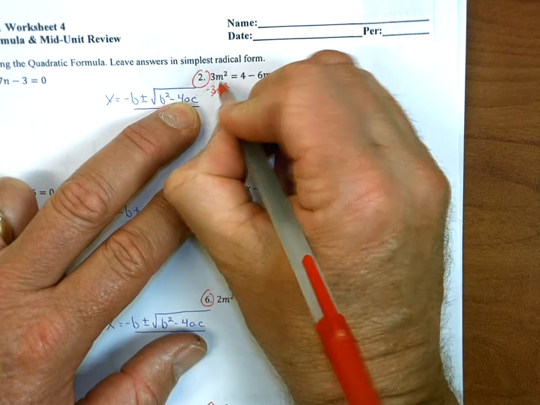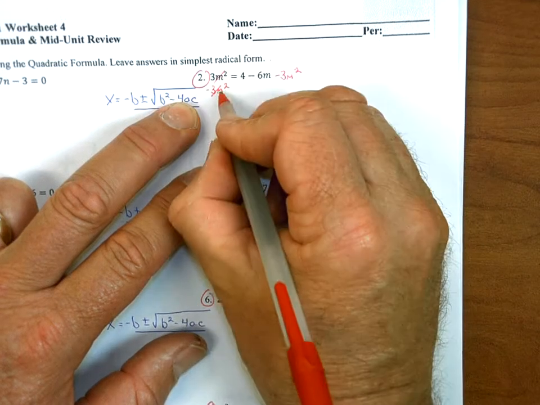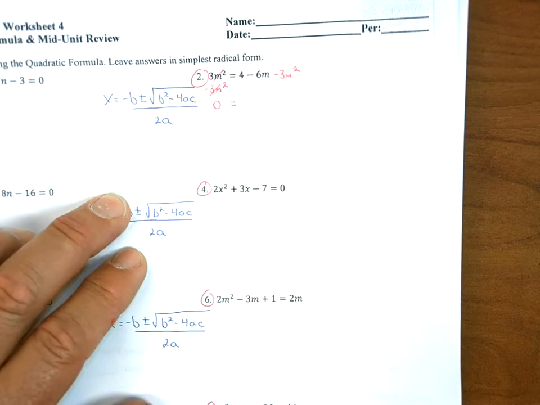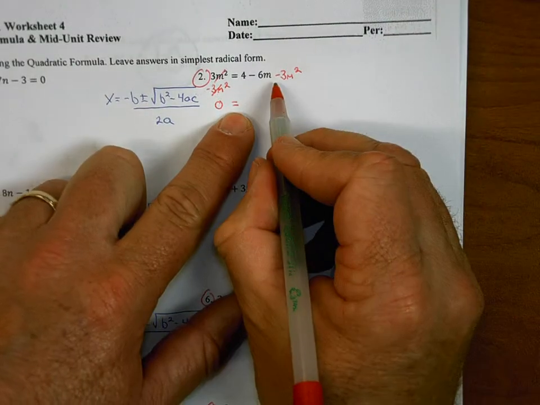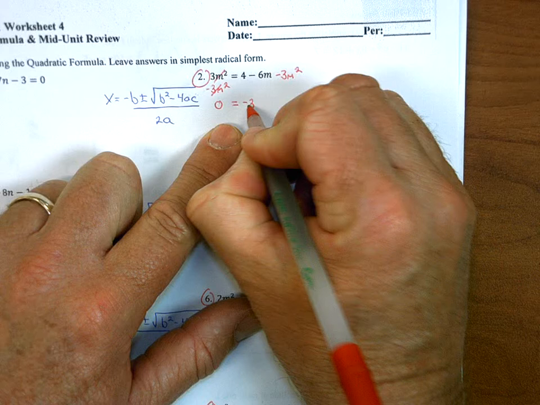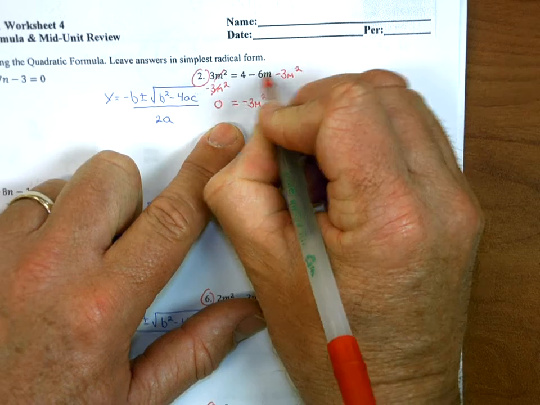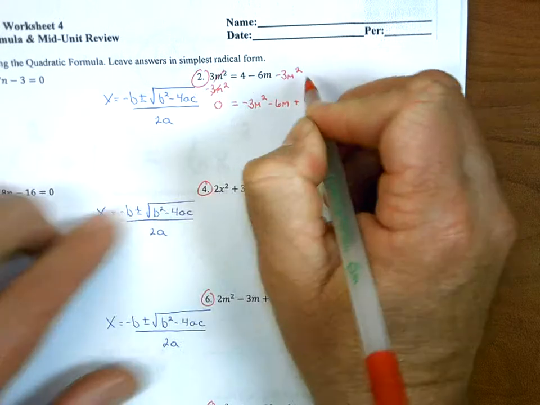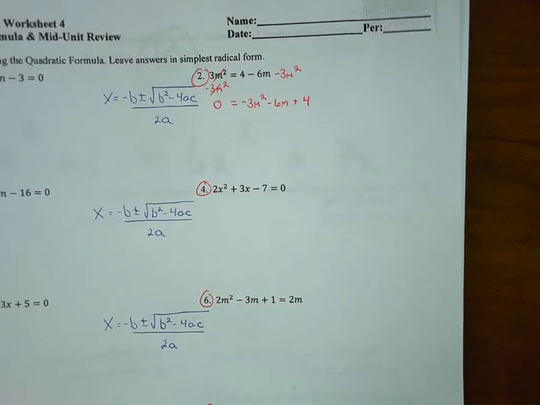Why am I going to do that? Well, because those 3m squareds will cancel out, and then I will have a problem now that is equal to 0. Okay, and then I'm just going to write this problem in standard order. So I'm going to write it as negative 3m squared, then minus 6m, and then plus 4. Notice the problem is now equal to 0.